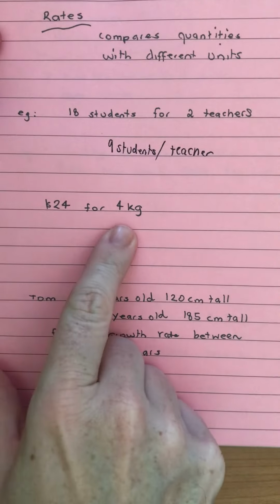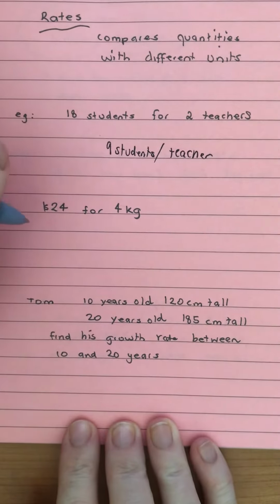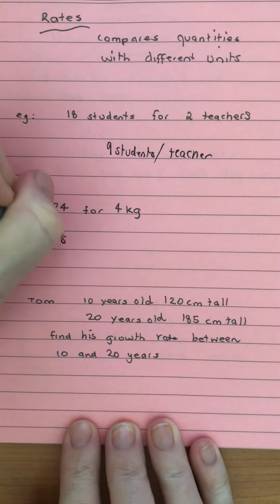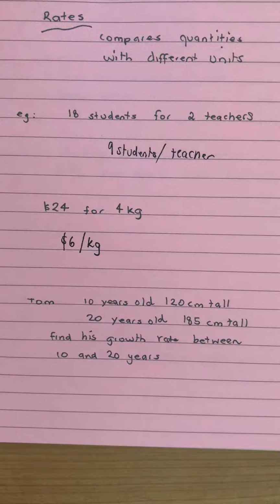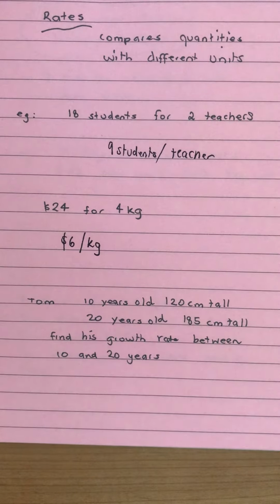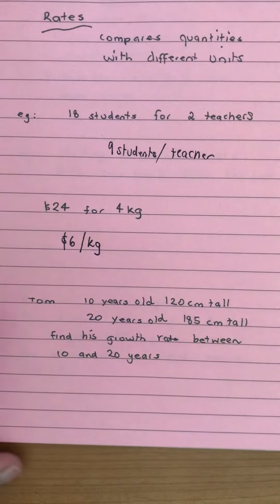We've got $24 for 4 kilos. So for 1 kilo, we'll divide that by 4. So we're going to get $6 per kilogram. You'll be used to seeing rates when you have been looking at things like speed. So you might see 50 kilometers per hour, and you might have seen that notation.